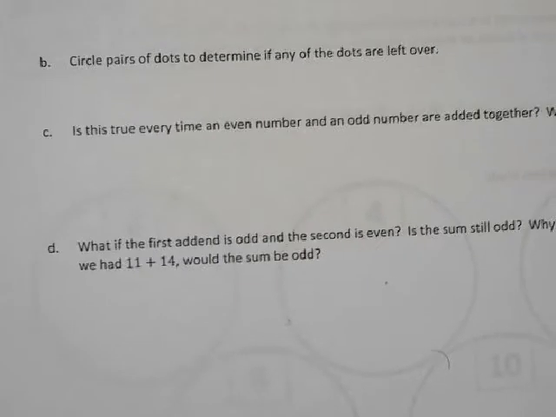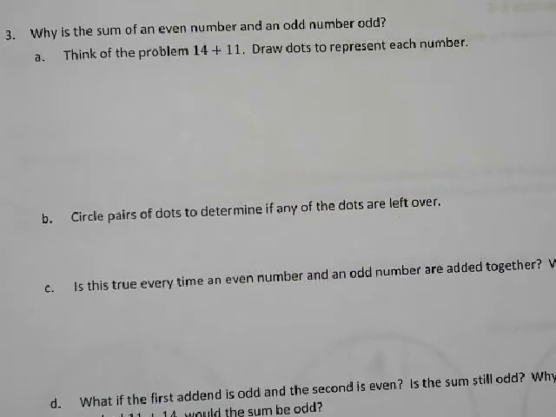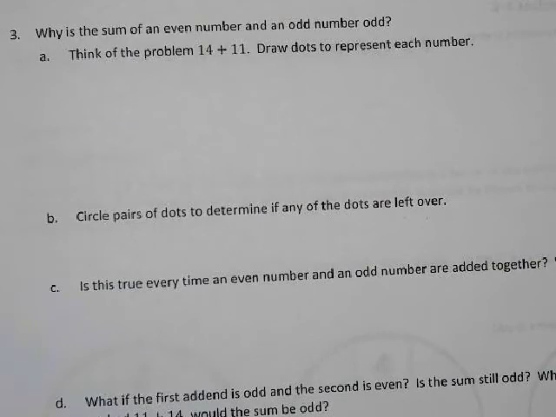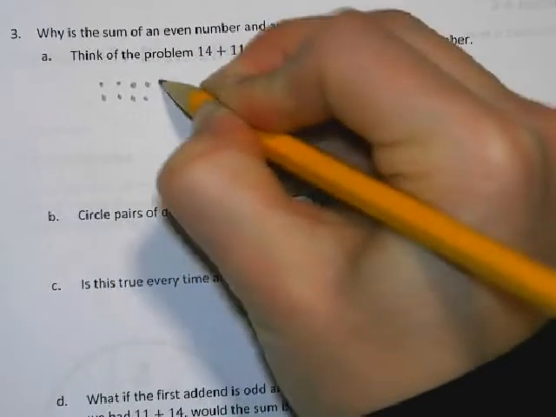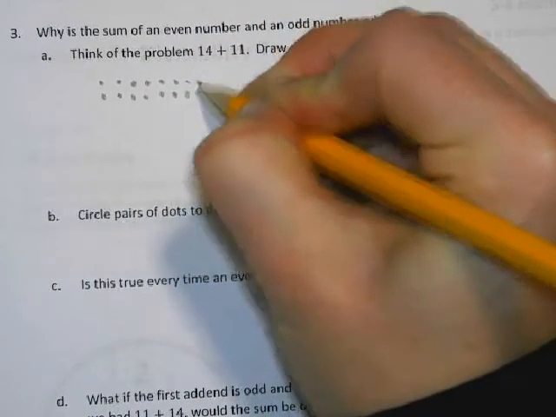Now, the last one. Why is the sum of an even number and an odd number odd? So we have another situation, 14 and 11. So we have 1, 2, 3, 4, 5, 6, 7, 8, 9, 10, 11.